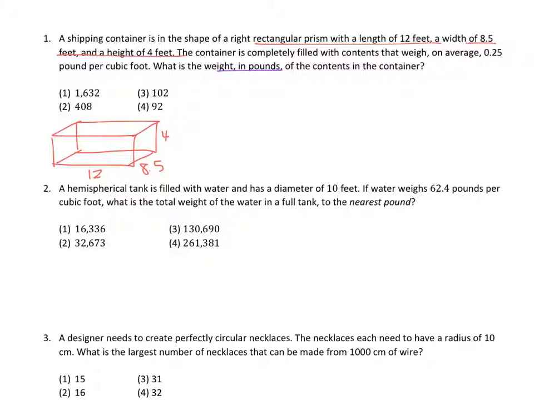Notice though that they gave all of these units in feet. And there is a conversion right here. It's kind of tough to see, but it does say 0.25 pounds per cubic foot. So our first step is to find the volume, and then our second step is to convert from feet cubed to pounds.